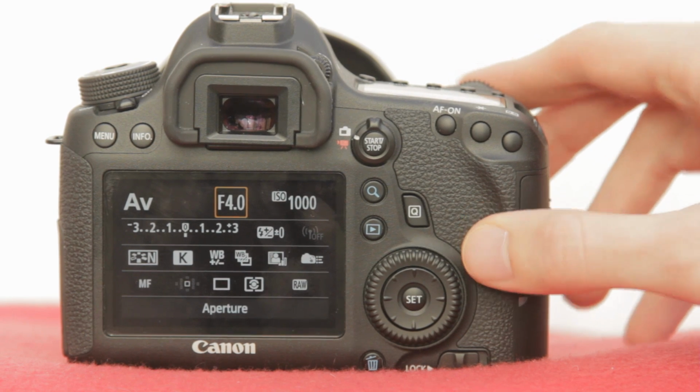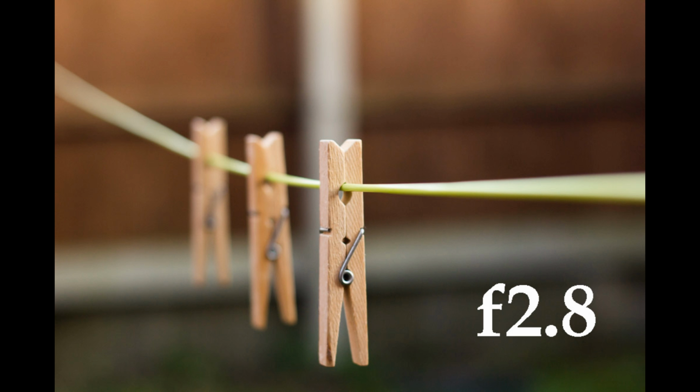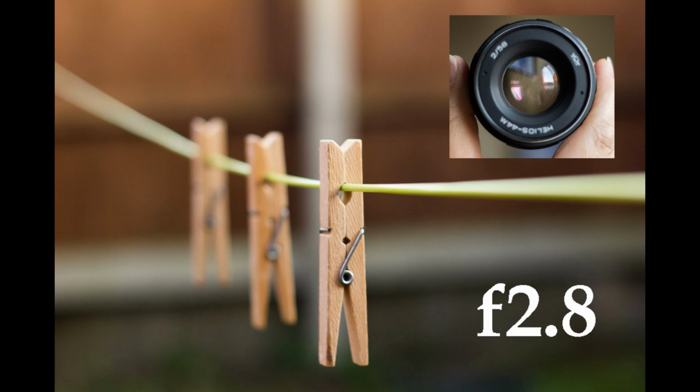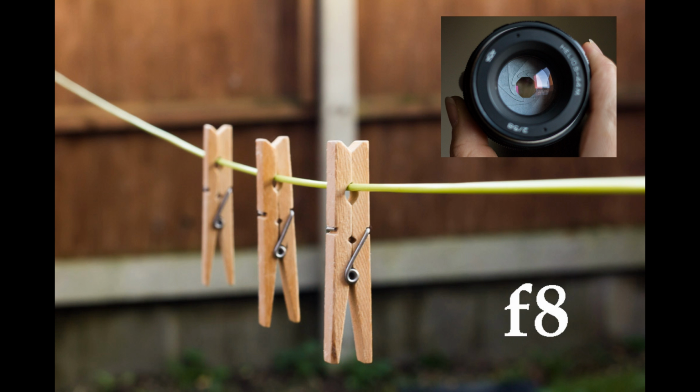Now in photography we can find the aperture value simply by looking for the number with an F before it. Now the lower the F number, the larger the aperture and less of your picture will be in focus. Look at this picture taken at f2.8. As you can see, only the first peg is in focus. As we increase the F number, the aperture gets smaller and more of the picture becomes in focus.